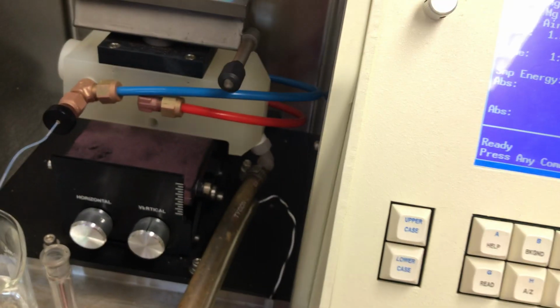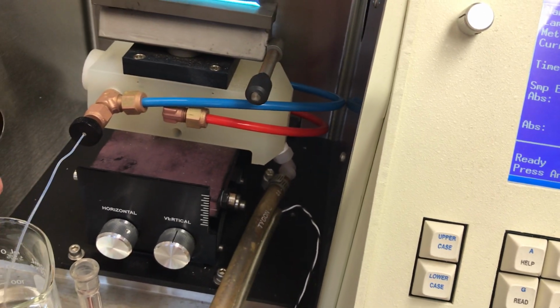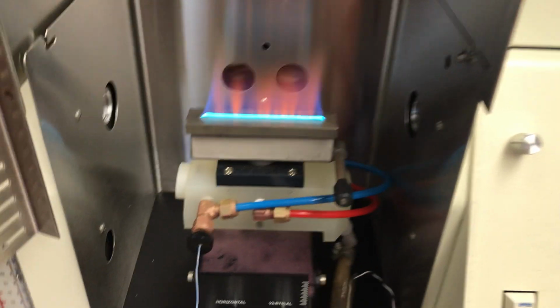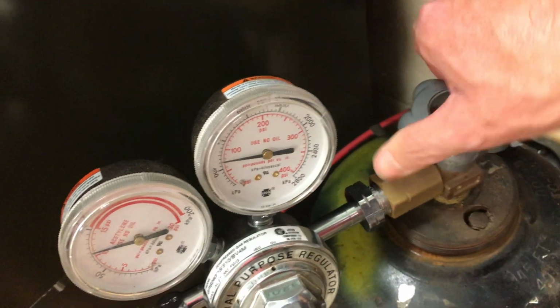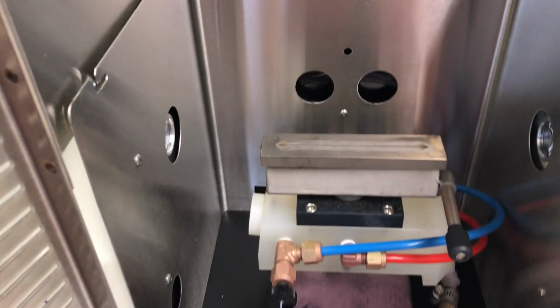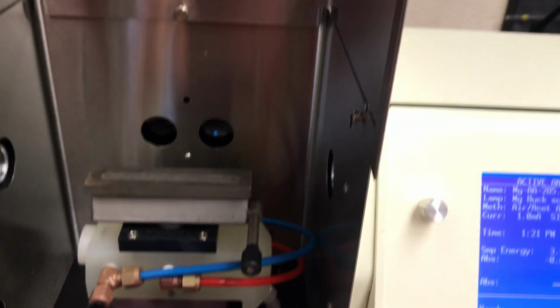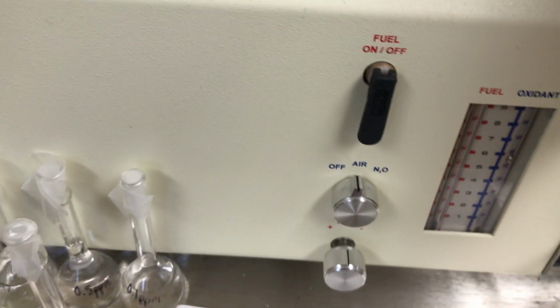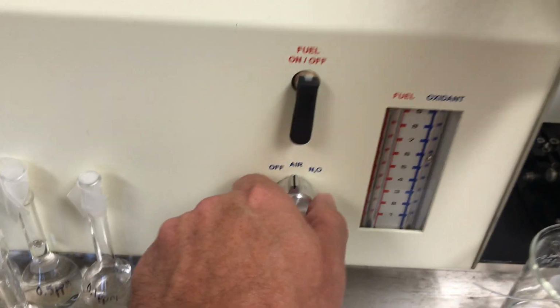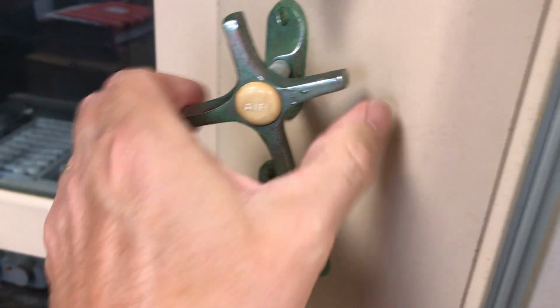So at this point, let's go ahead and talk about how to shut the instrument down. So what we want to make sure of is that we're turning off the fuel first. So I'm going to come back around here and I'm going to turn off the acetylene at the source with the main valve here. And what that's going to do is it's going to bleed all the acetylene out of the lines. And as the acetylene is bled out of the lines, obviously the flame will turn off. And at this point, what I can do is then bring the fuel toggle switch to off. And now I'm going to bring also the air to off. And then the last thing I would do is come back around and I would turn off the house air.